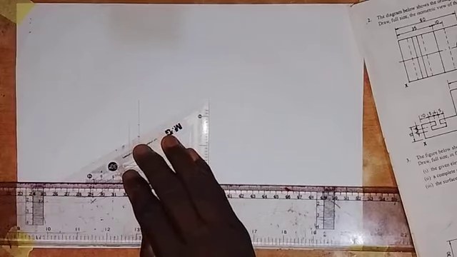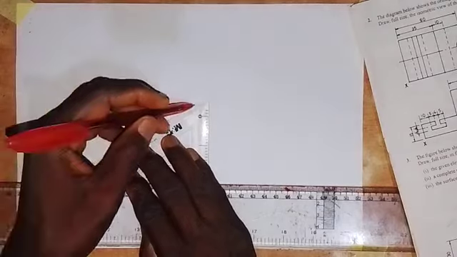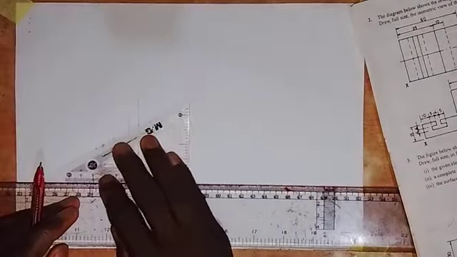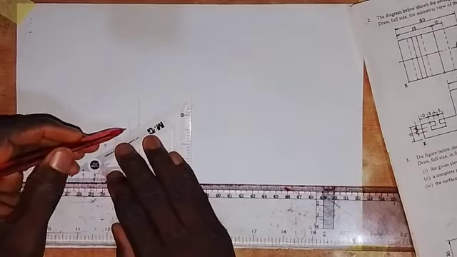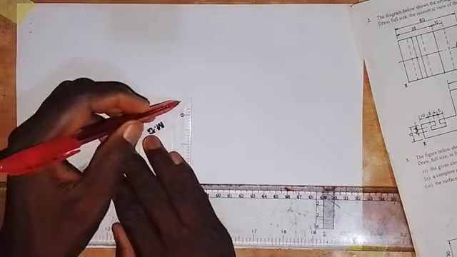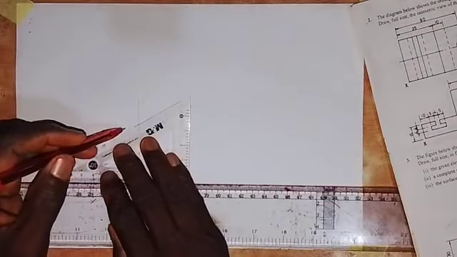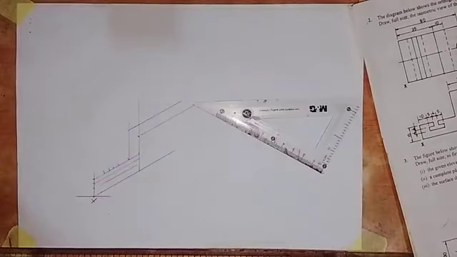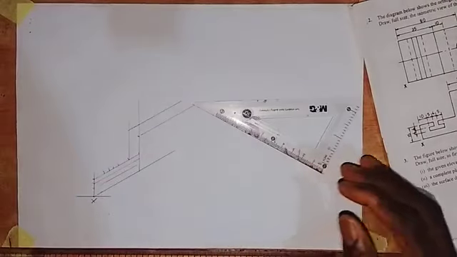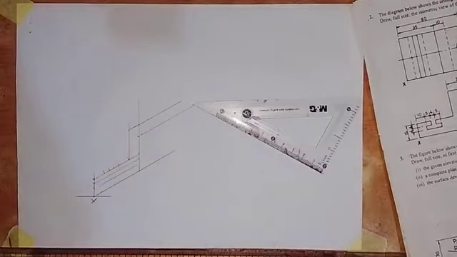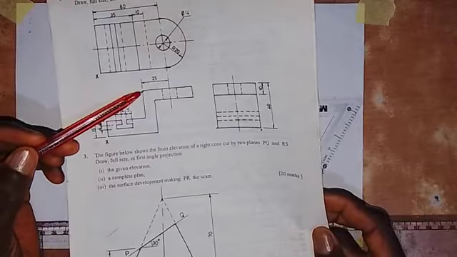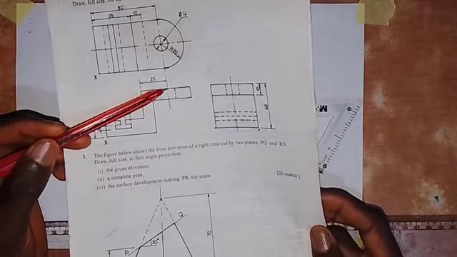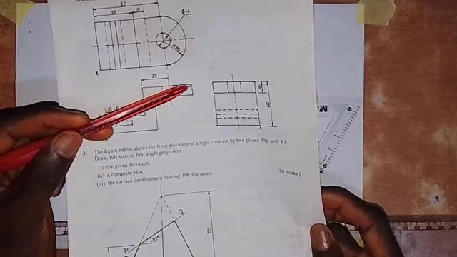I'm going to draw a line from this point, in this direction, and then coming to this point here, I'm going to draw a line from this point. So I draw a line in this direction. You can see that the shape of the front elevation is about to be formed. Next, from here to this center is 25, and from the center to this end is 20, so the total is 45 millimeters.